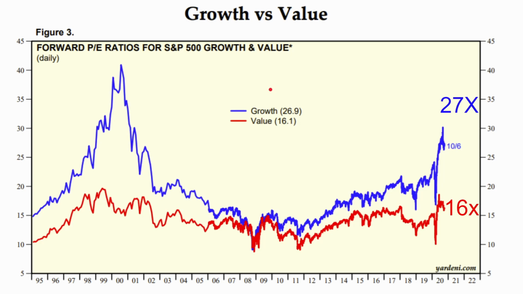So we see in the blue, again, I sound like a broken record here, but it's very important. Running up to the dot-com bubble, growth's PE ratio had a massive expansion, and that accounted for much of why the prices for growth were so much higher than that of value.